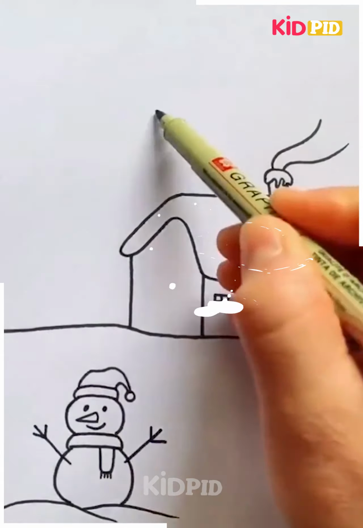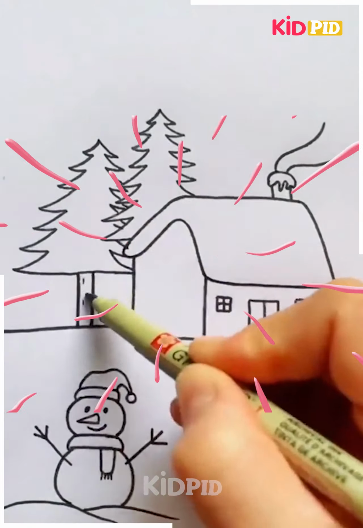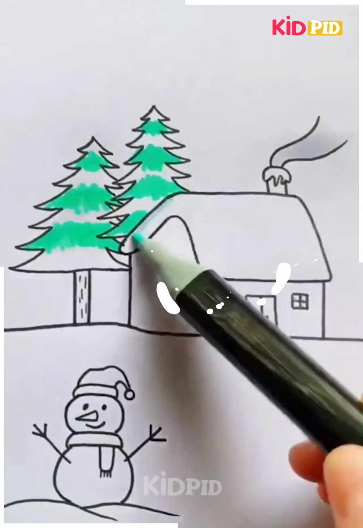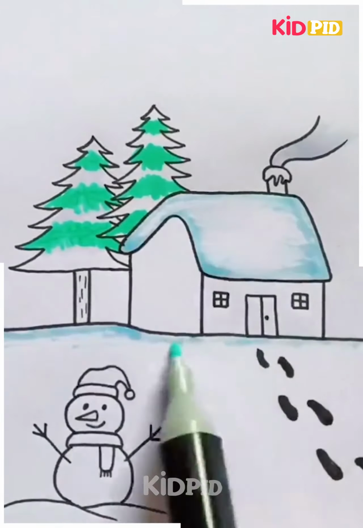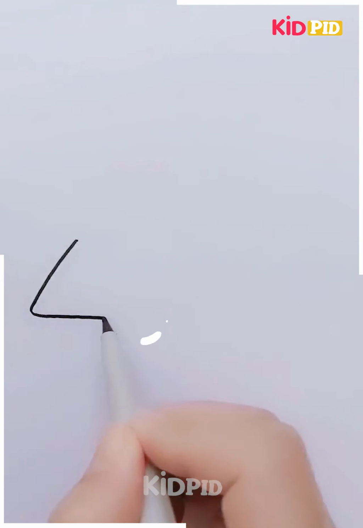And here we are drawing a snowman. Because it is Christmas season, we are drawing a Christmas tree and shading it with a green color, and shading the snow with a red color and the house with a pink color. And then let's move on.